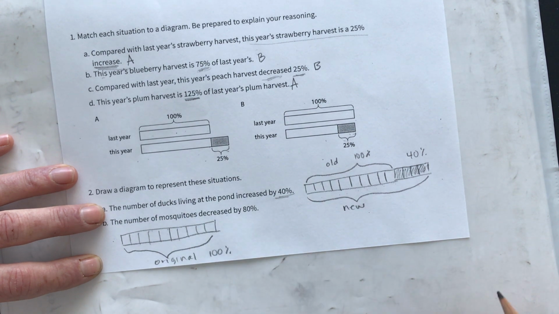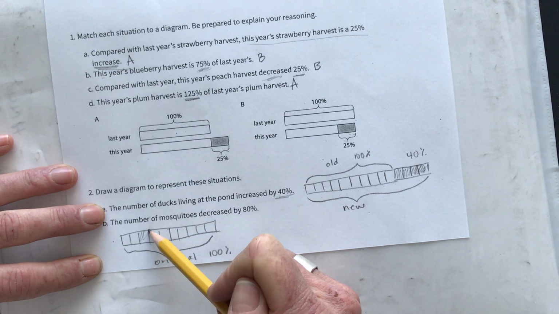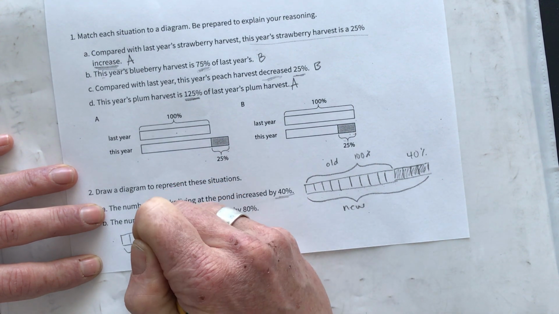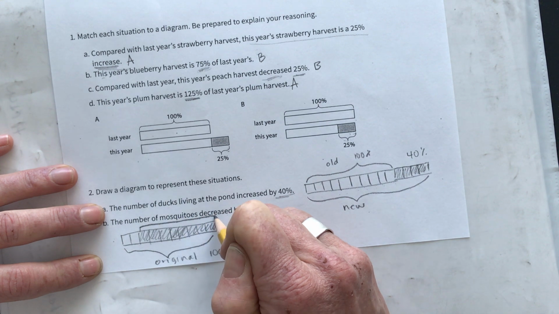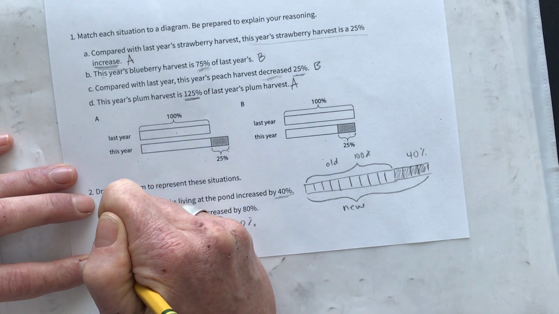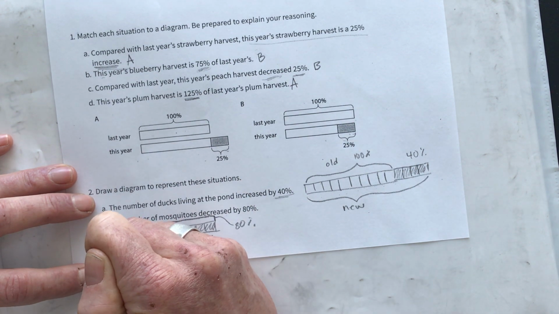And I need to decrease 80%. So I need to take off 8 of these boxes, right? Here's the 80% I'm going to decrease. This guy right here is my 80% decrease. And so what I'm left with is this 20% new right here.